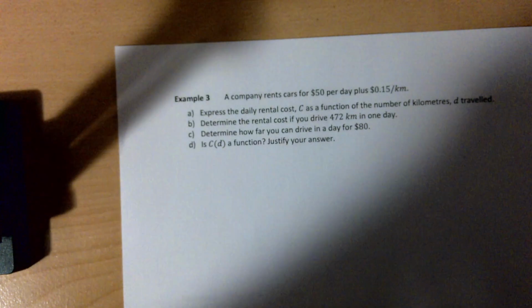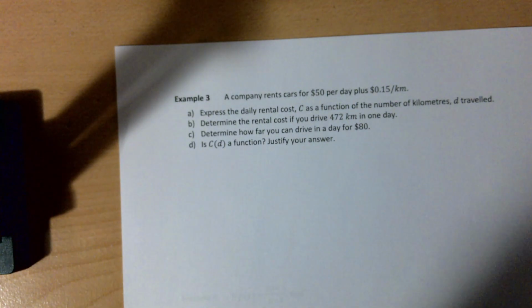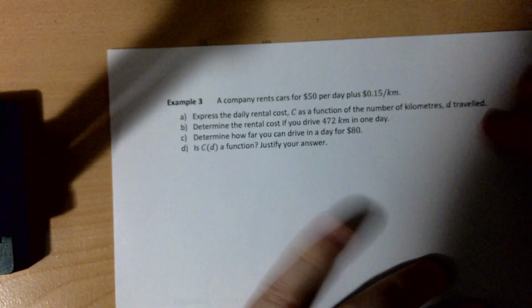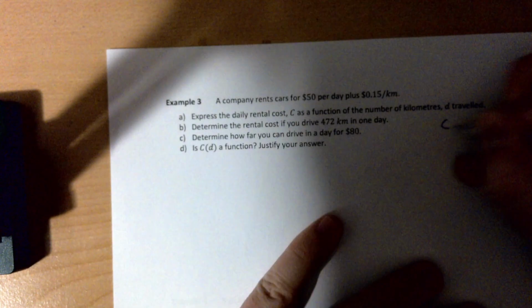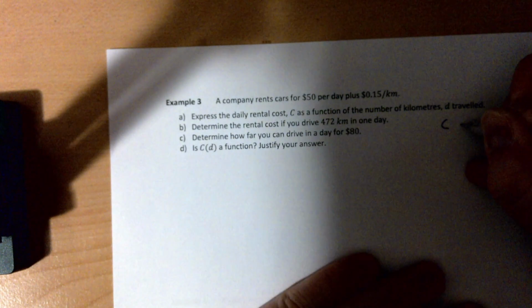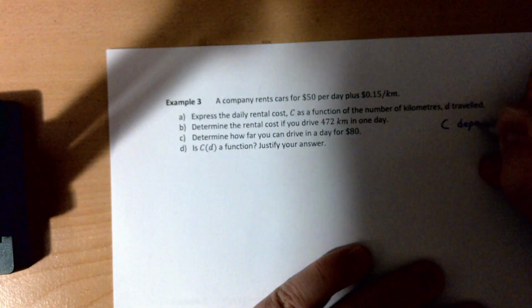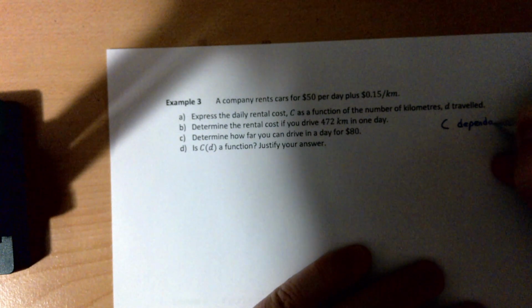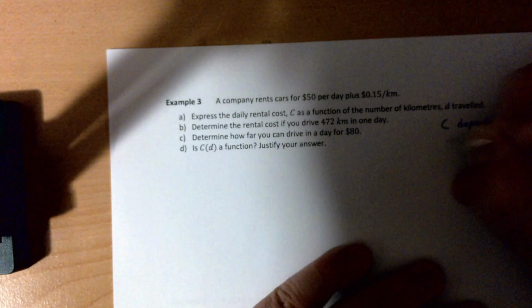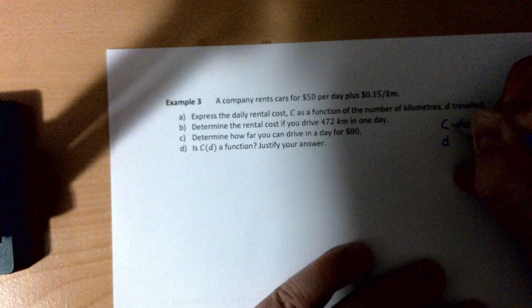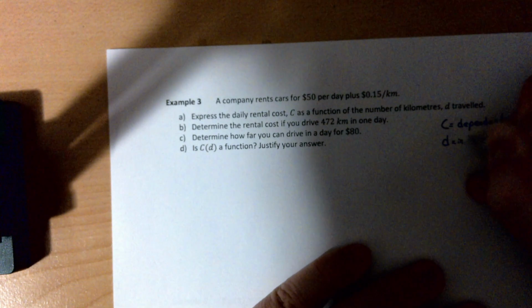So, example 3. A company rents cars for $50 per day plus 15 cents per every single kilometer that's driven. Express the daily rental cost C as a function of the number of kilometers D traveled. So, our cost is obviously going to be C, and this is going to be our dependent variable, versus D, our distance traveled, independent.